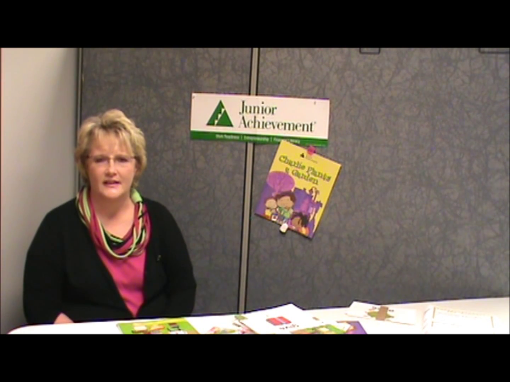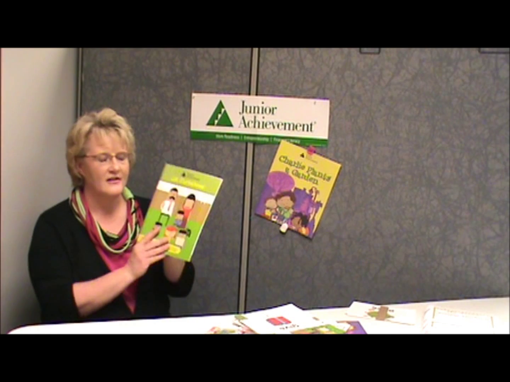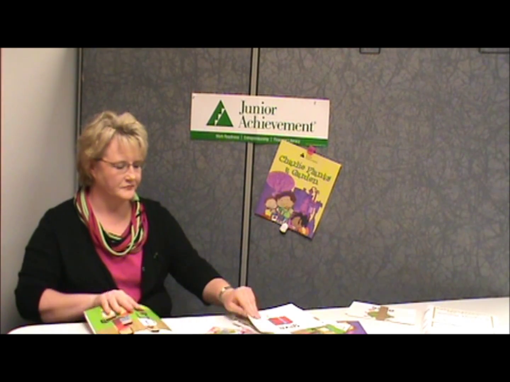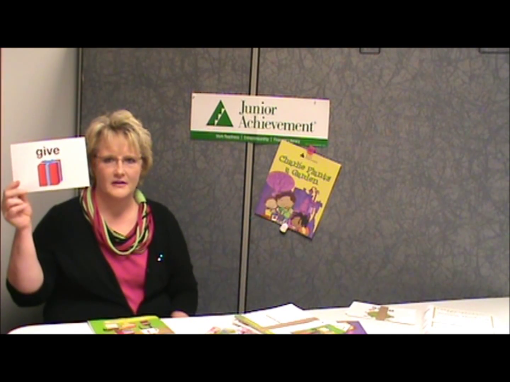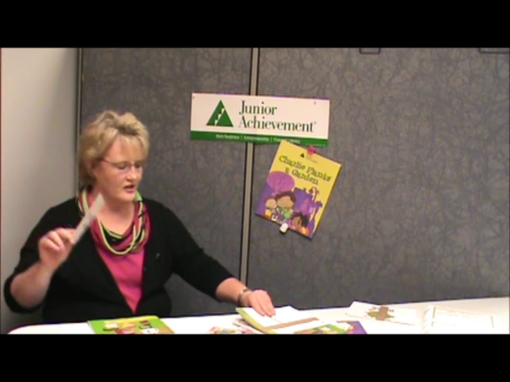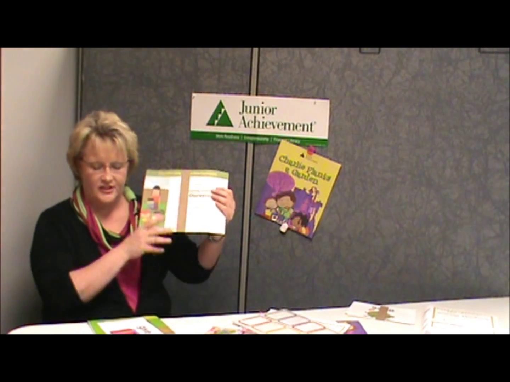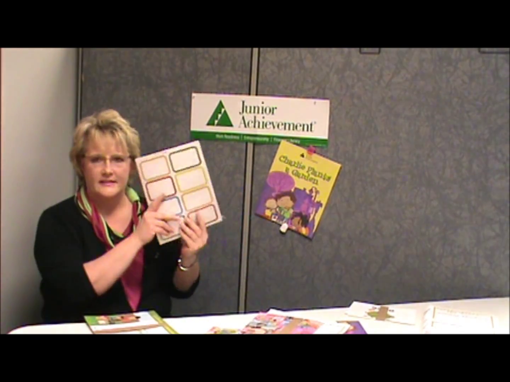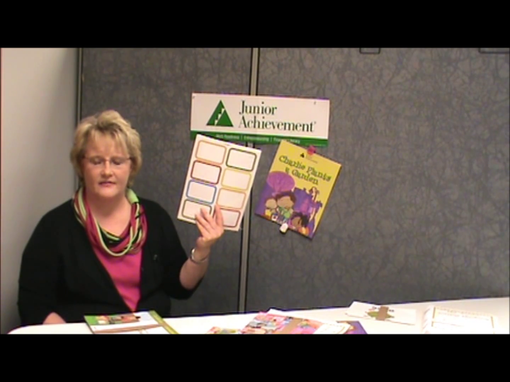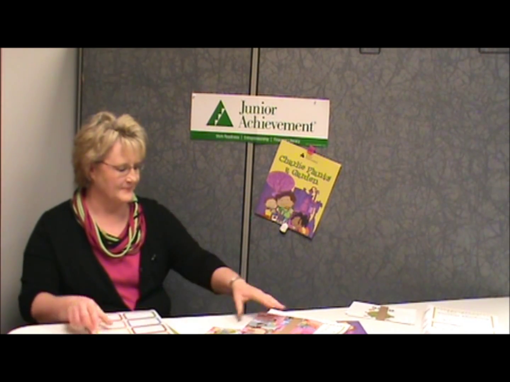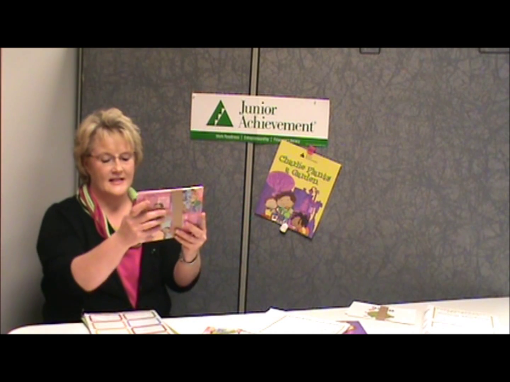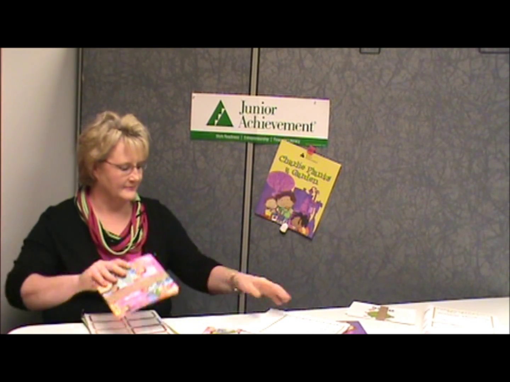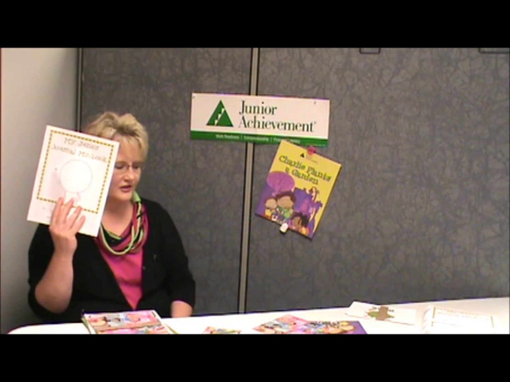The items that you will need for this session are your guidebook, the key term cards, the certificate of achievements. You'll need to complete another set of the name tags for the students. You will need these story card sheets, the journals, and you will need the storybook entitled Charlie Plants a Garden.